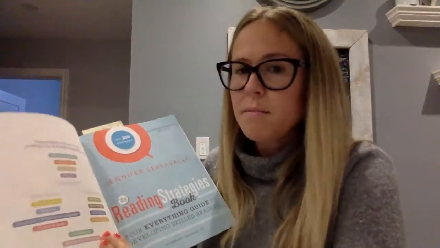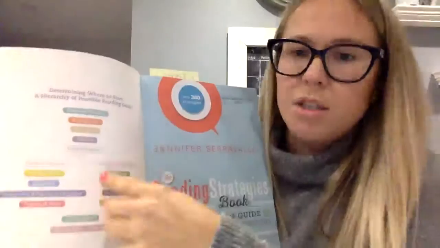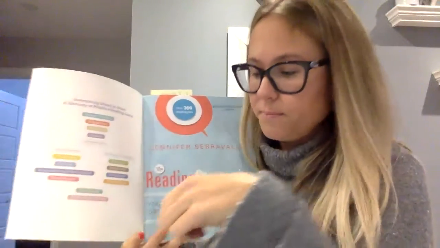So in the writing strategies book, like I said, it's laid out the same. But if you were to take a piece of writing and think to yourself, I don't know where to start with the student, I don't know where to go next, she suggests that you use this hierarchy and you start at the top and read through what's missing. And when you get to one of these that's missing, then you know that that's a place that you can start.